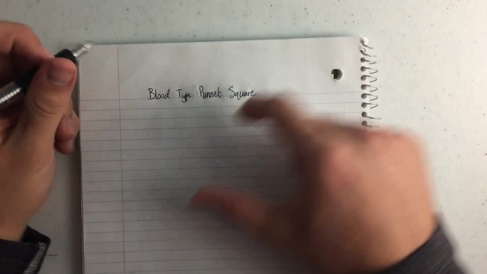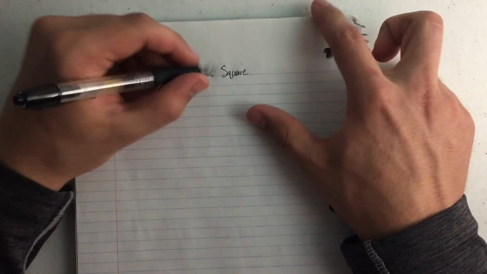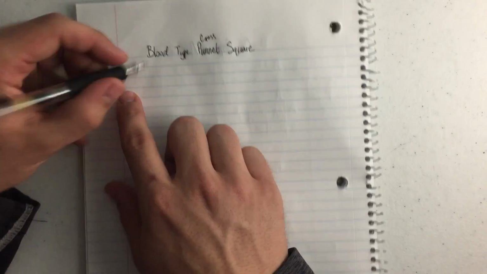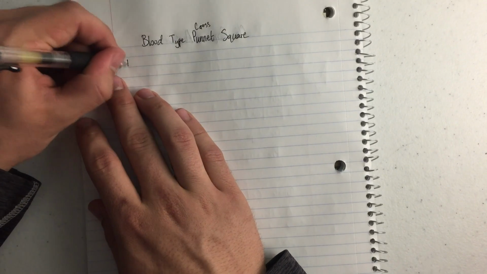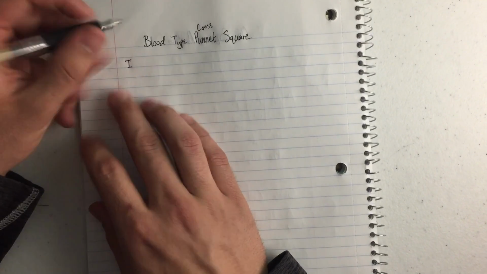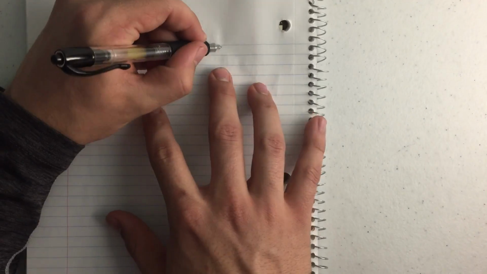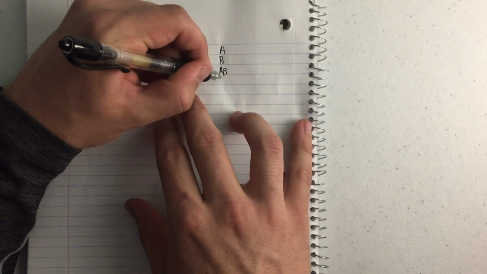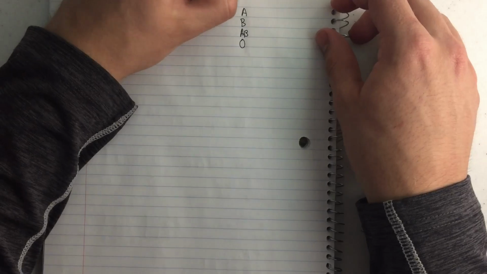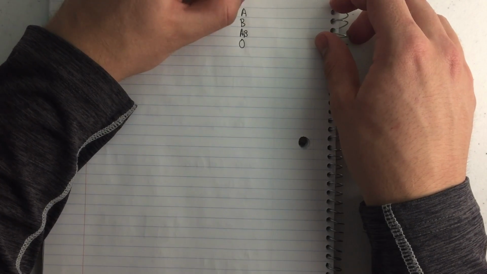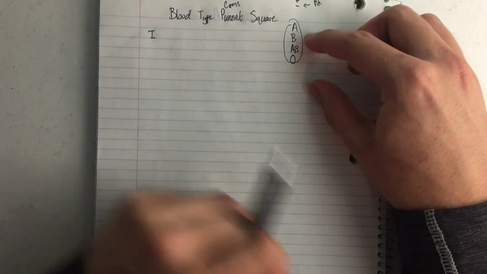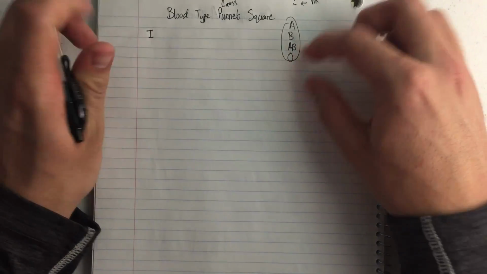Okie dokie, so today I'm talking about blood typing and Punnett squares, so what would happen if we did a blood type cross. First I want to talk about the alleles that are involved. Usually we label them with I's, but if we think about blood type, usually we hear people with A blood, B blood, AB blood, and then O blood. And then there's the positive and negative, but that's Rh factor, and that's different, so we're not going to talk about that. We're just going to look at the A, the B, the AB, and the O.